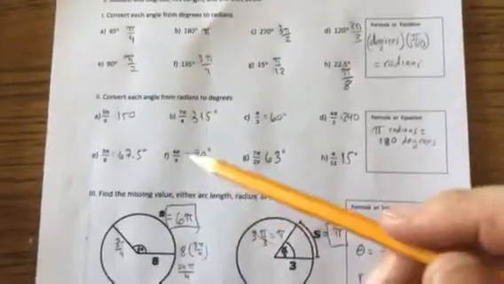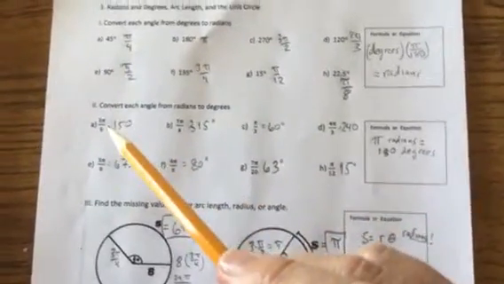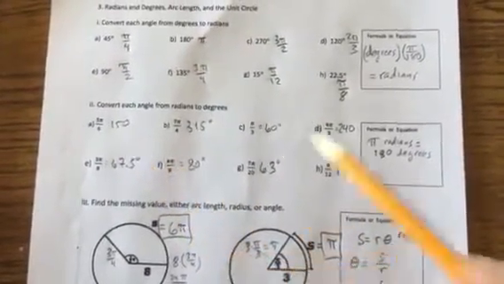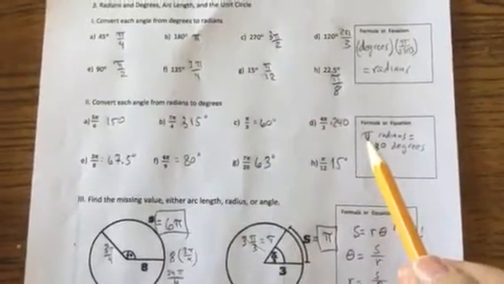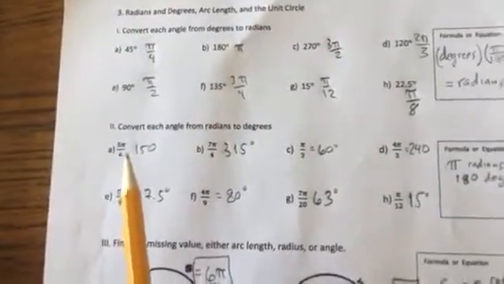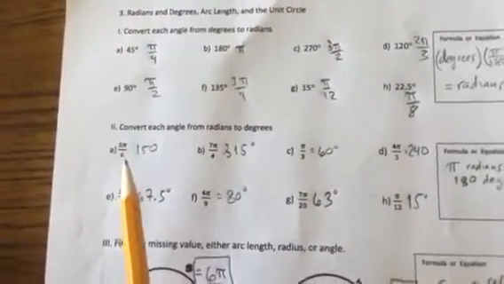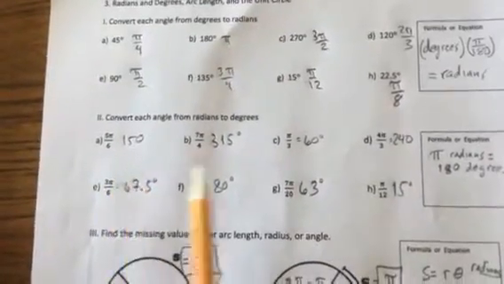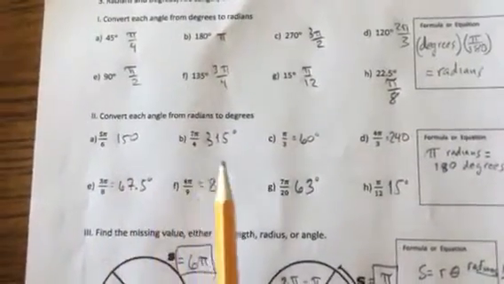The next group of problems go in the other direction, changing radian angles into degrees, and that's pretty simple. All you do is replace the pi with 180 and then just divide. So 5 pi over 6 is 5 times 180 divided by 6. So that reduces down to these numbers here.